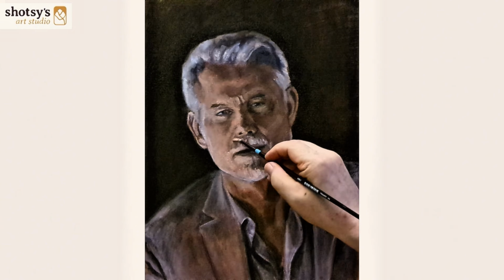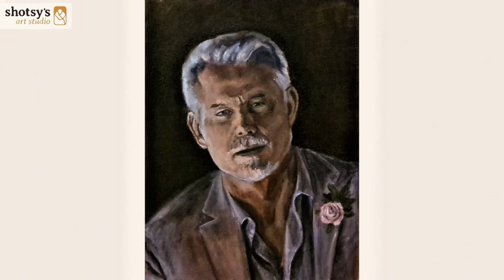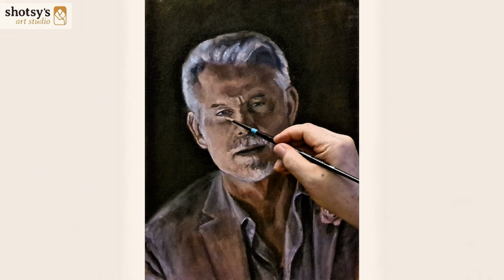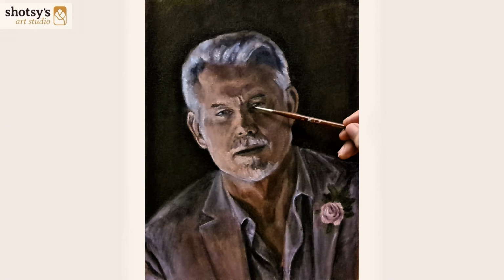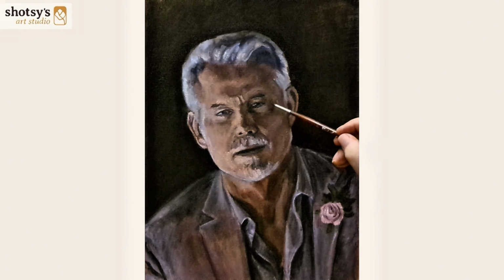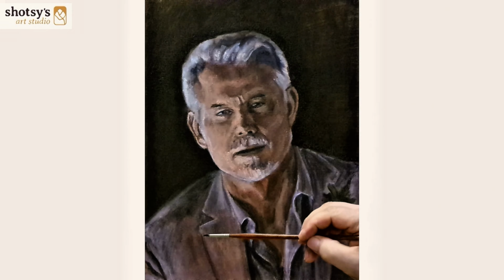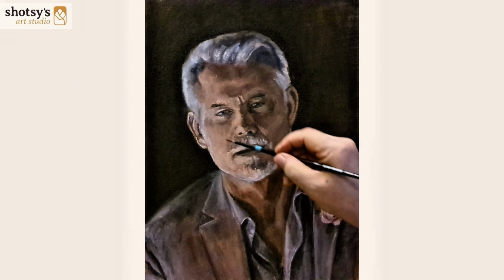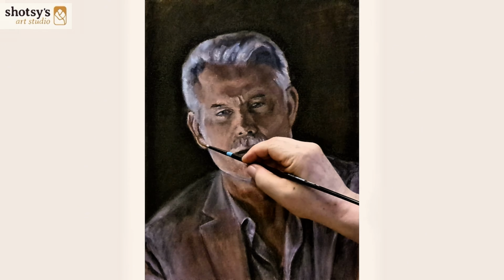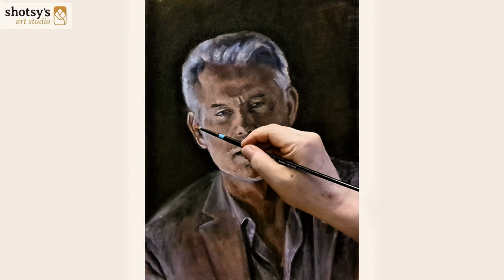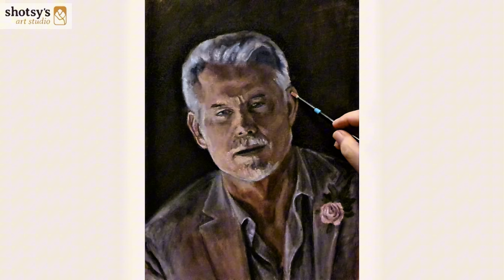Now again, coming for those little fine tunes, taking a millimeter off here, taking a millimeter off there. Just trying to get the shape of his very, very distinctive eyes, very narrow. Just getting things a little more connected.